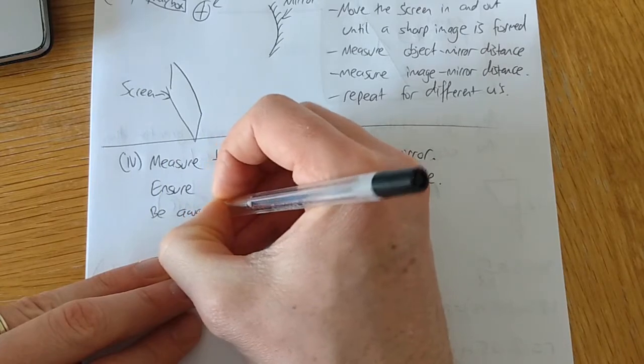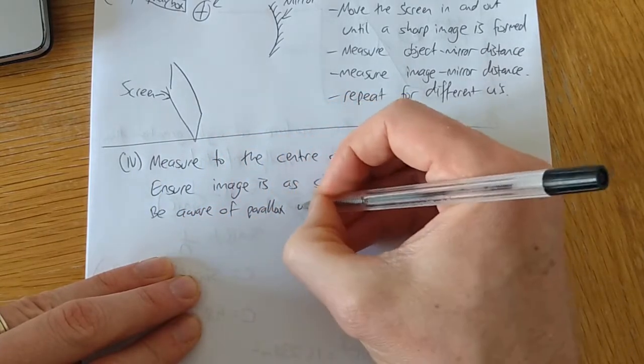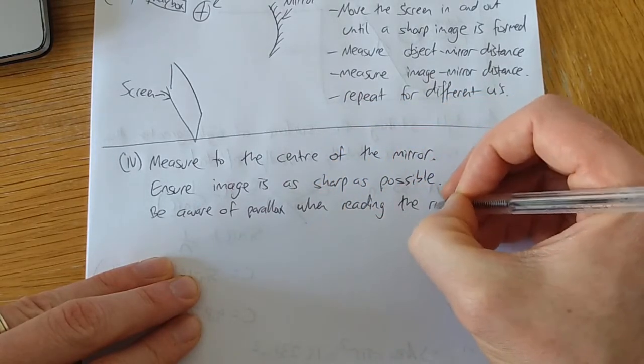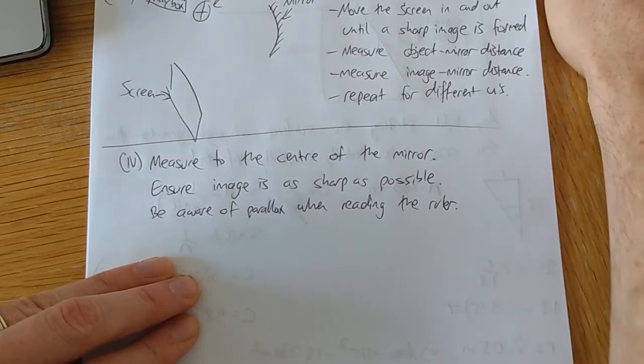Be aware of parallax when reading the ruler, and only have to give 2. Is there anything else? That's probably it.